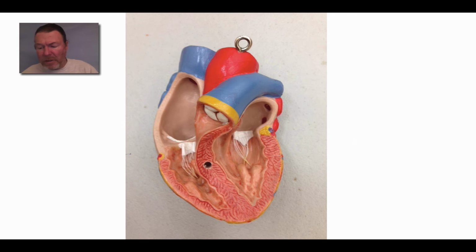This is an interior view. This is what you're going to need to know. You need to know this. What are the parts here? Again, remember that as you look at the heart, you're looking at the person's left and right, and they're going to be opposite of where yours are. This is the right atrium. All right, this is where the blood gathers, and then it goes down to the right ventricle. And from there, it's pumped out to the lungs.